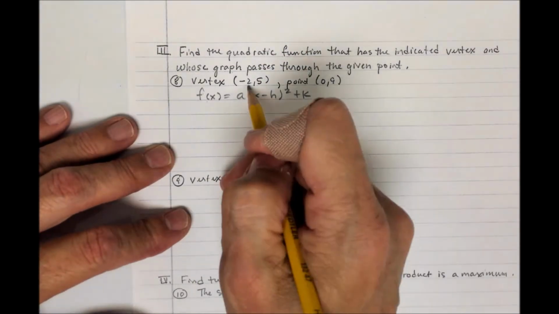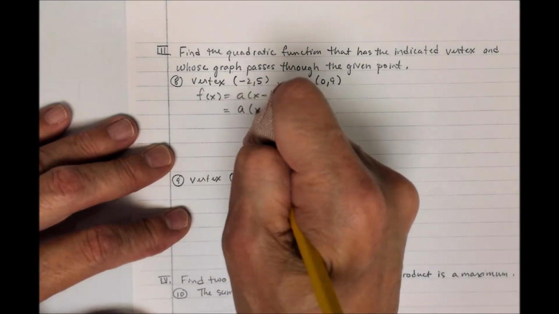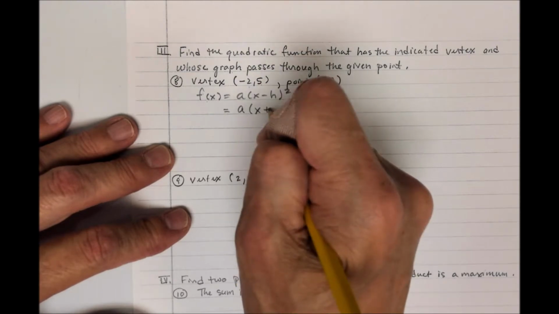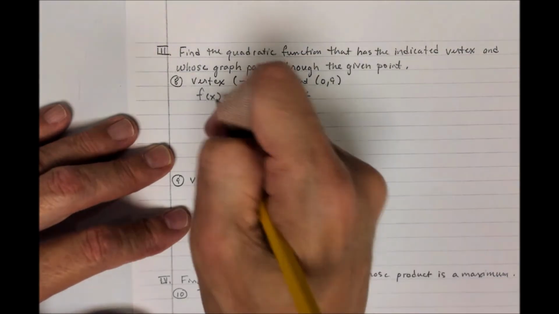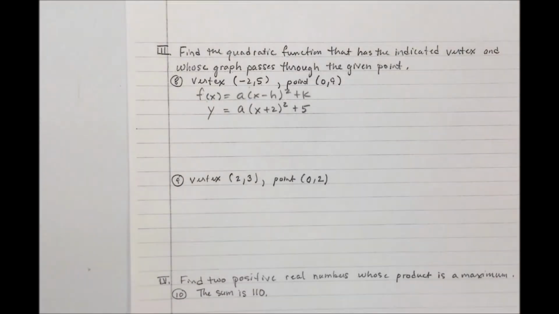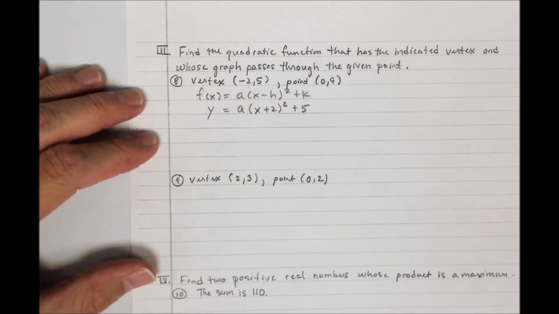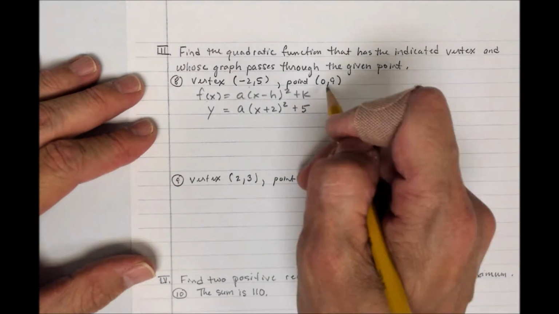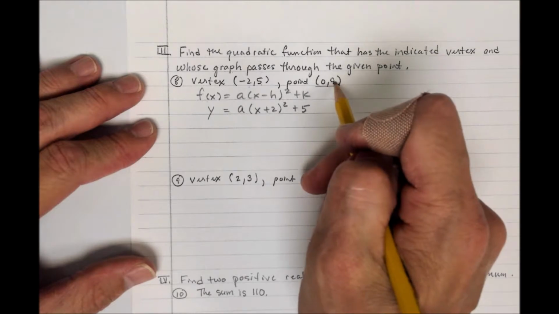Because there's your h and your k. So right off the bat, I have a times the quantity x minus negative 2, which is x plus 2, and then plus 5. And this is your y value here. I'll just write a y for right now. And that's my answer, except for one thing. I don't know what a is. And I can't just put down a 1 and think, well, that's easy enough. I have to use the fact that they gave me an additional point, and I'm going to plug it in for x and y and solve for a.